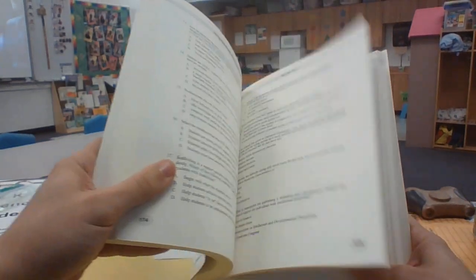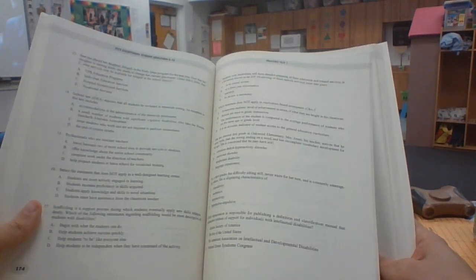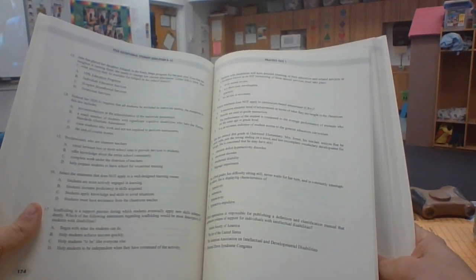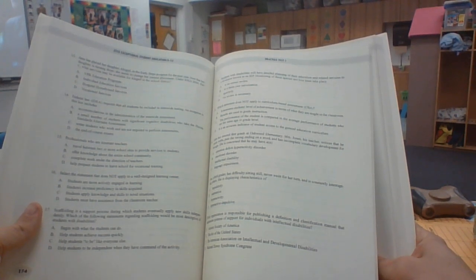15 is A, travel between 2 or more school sites to provide services to students.